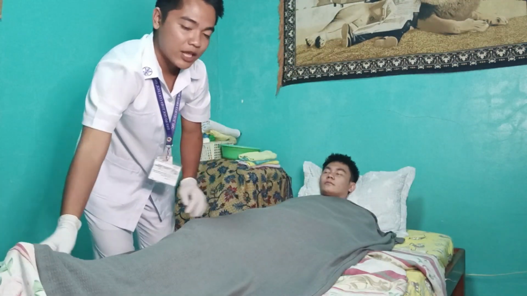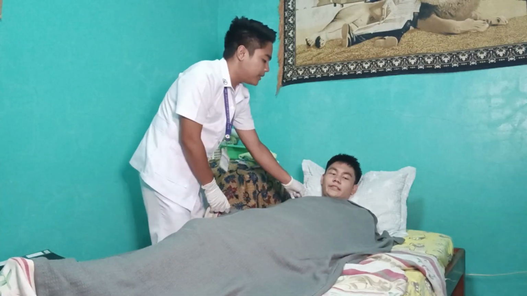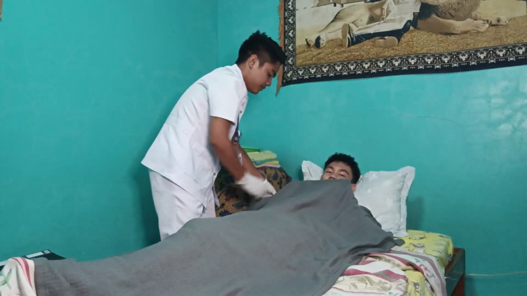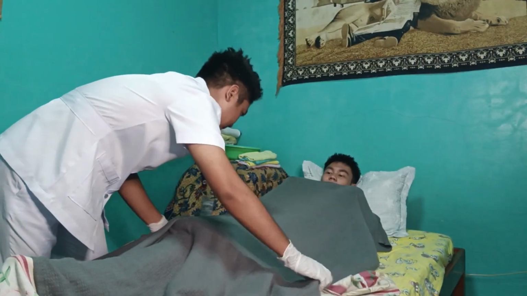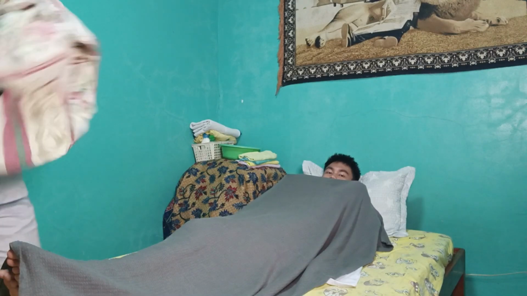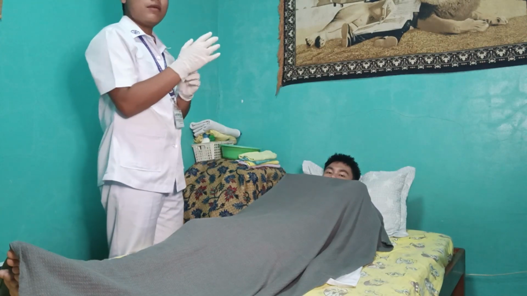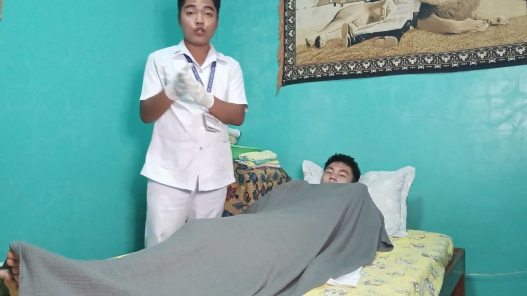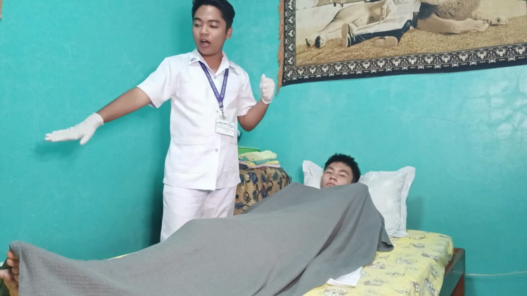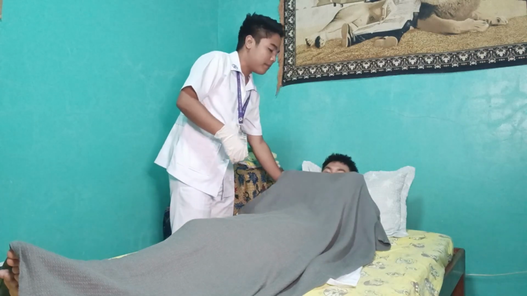So I'll be removing your blanket. Is that okay with you? Yes. Can you please hold it for me? Now, after removing the blanket, put it in a hamper, because that blanket is contaminated.